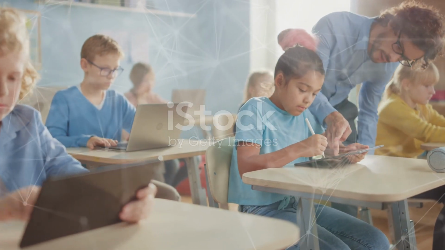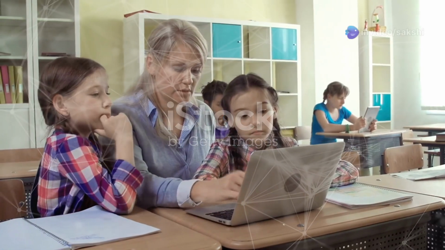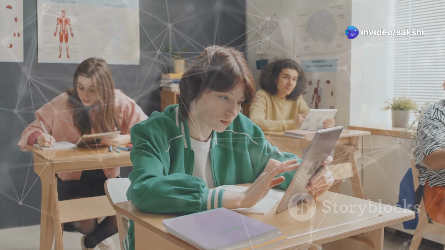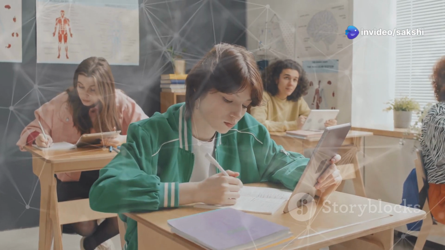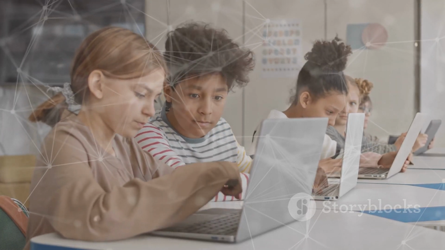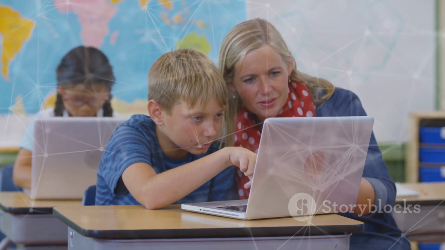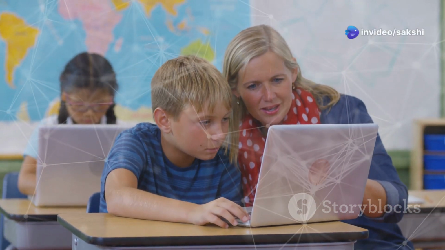There are many different approaches to using educational technology. These approaches can be categorized in several ways. One way is to look at the type of technology being used. Hardware refers to the physical equipment such as computers and tablets. Software refers to the programs that run on these devices, such as learning management systems and educational apps.